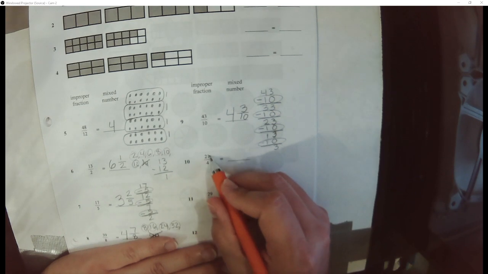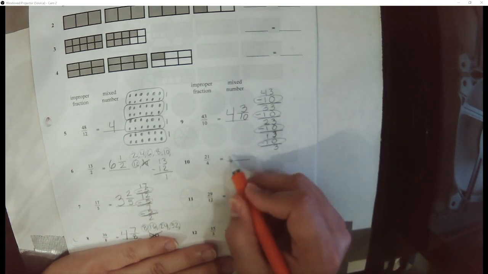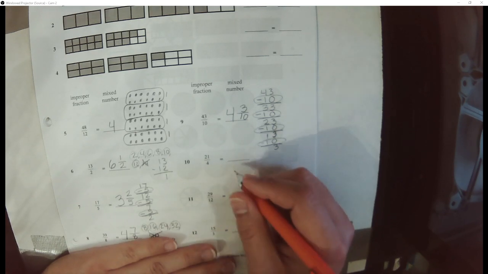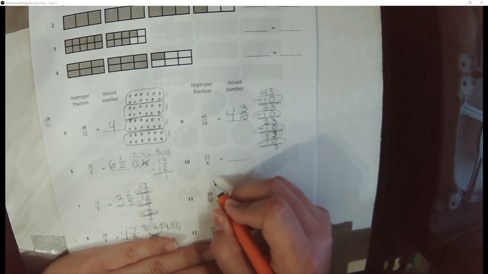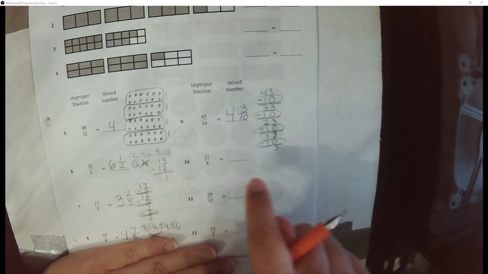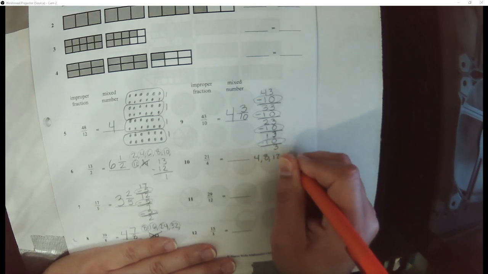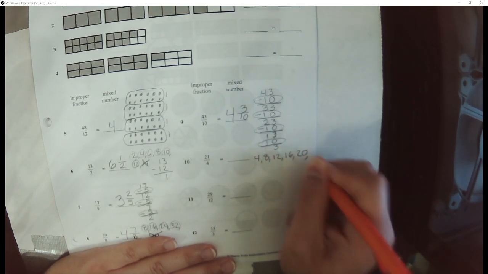Okay, 21 out of 4, 21 fourths. Let's use the number song one. I'm going to write my 4 song, and I'm going to stop when I either get to 21 or go past it. 4, 8, 12, 16, 20, 24, and I stop.